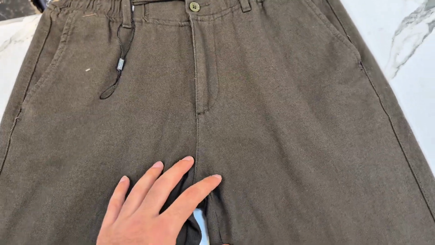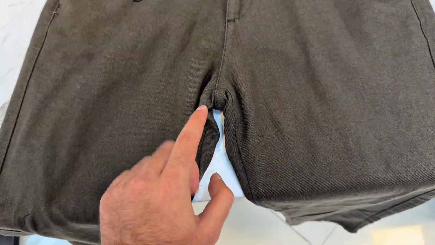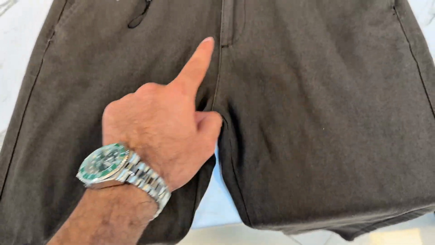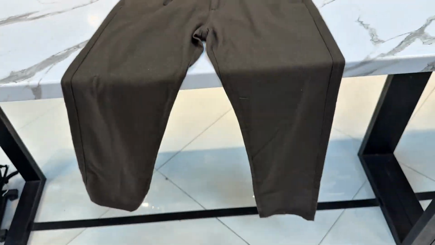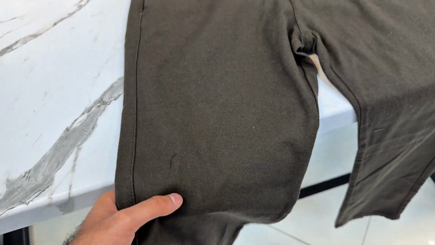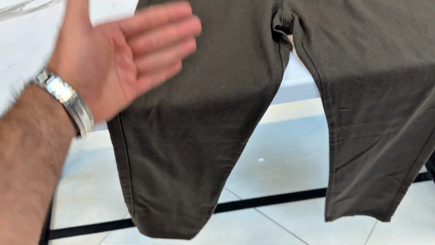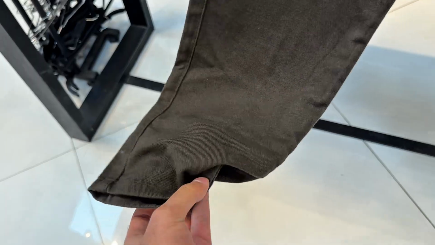This part of pants and trousers where the legs meet each other is called the crotch. This part is called the crotch, and these are the legs. These are called legs. This part of pants or a leg is called the knee, you know, because it comes here. So this part is called the knee, and this is again called the hem. This is the hem, okay?